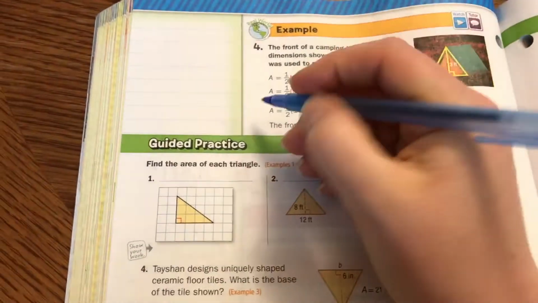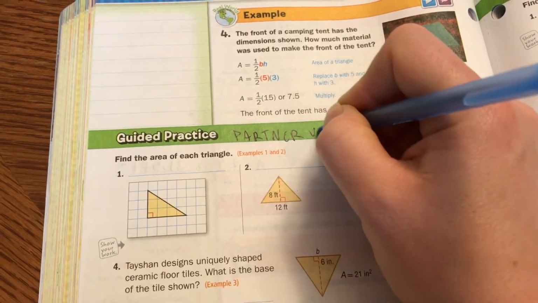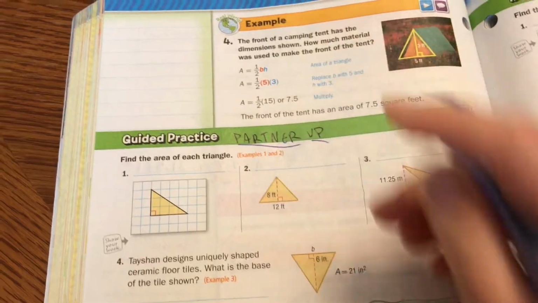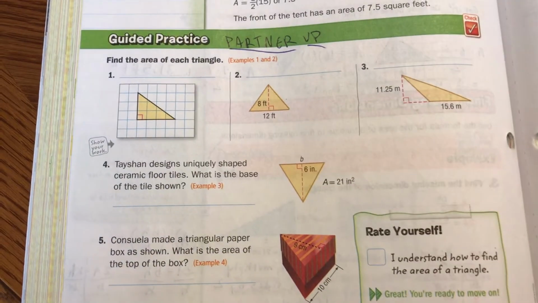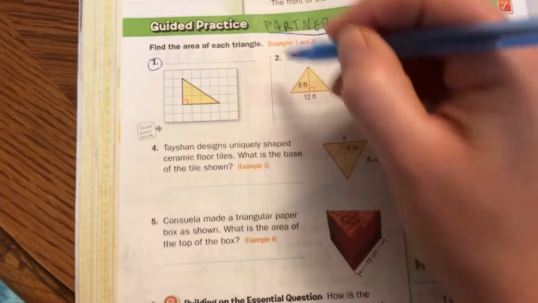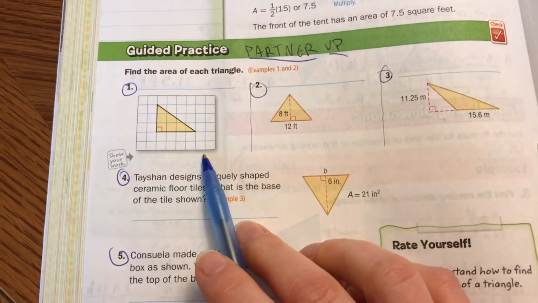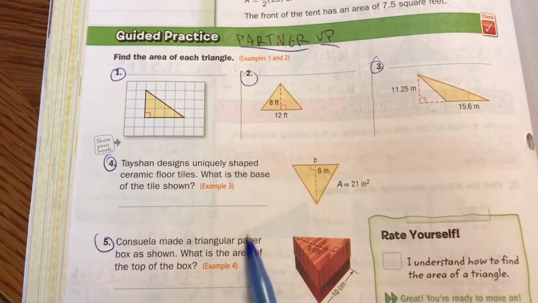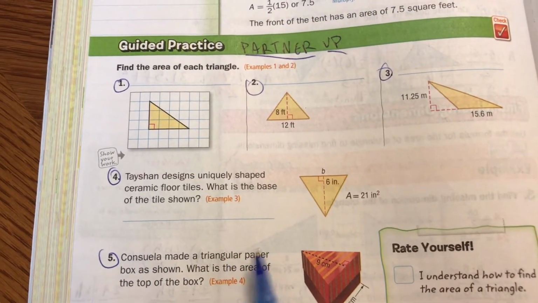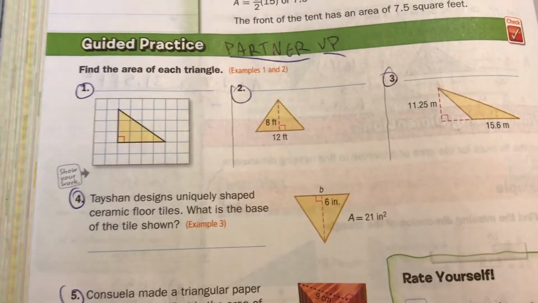All right, time to partner up. We are going to do the guided practice, 1 through 5. And just like always, I want you to do one, look at the answer. Do one, look at the answer. Do one, look at the answer. Make sure that you're showing your work by showing the formula and plugging the numbers into the formula.